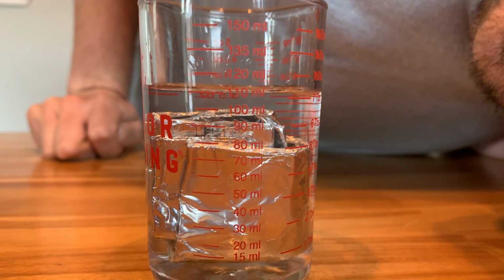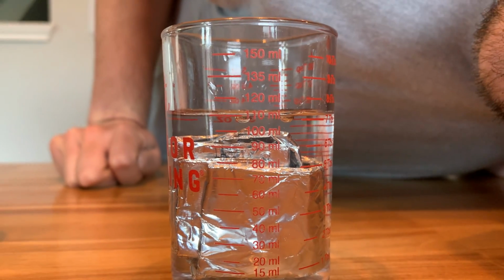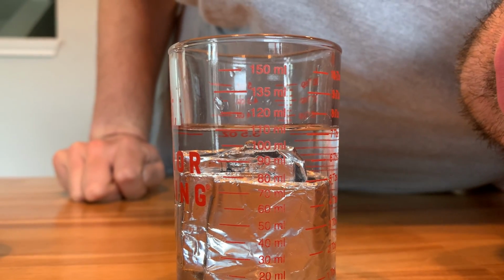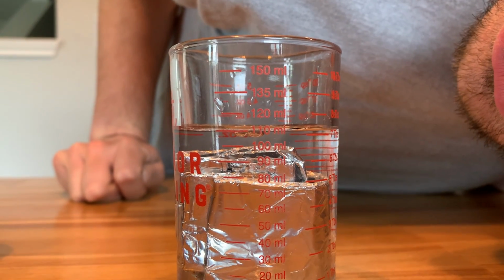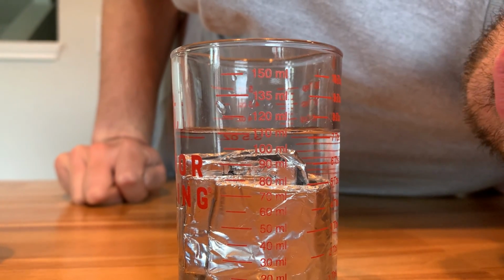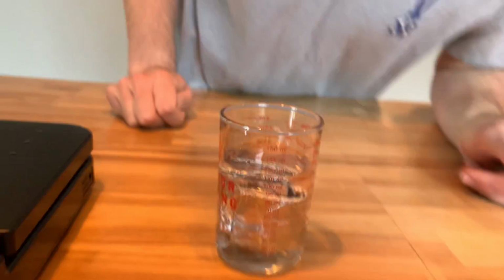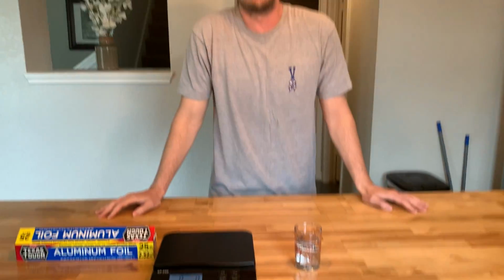So it looks like it's about 110 milliliters of water in there. So now what I got to do is I'm going to take the final volume minus the initial volume of the water, and that will give me the volume of the aluminum foil.